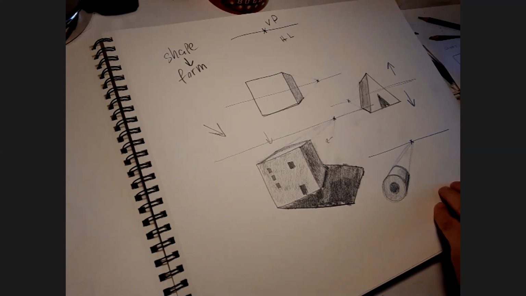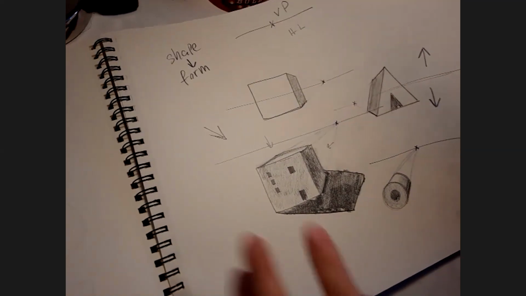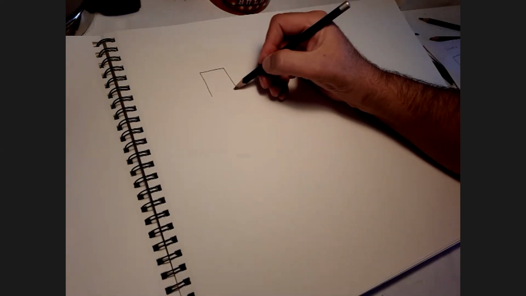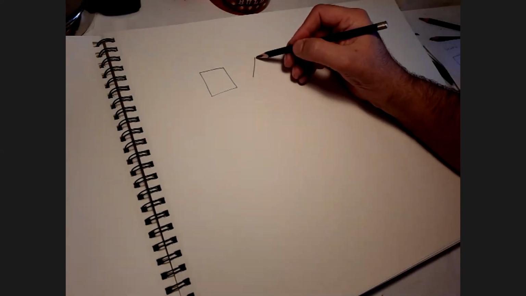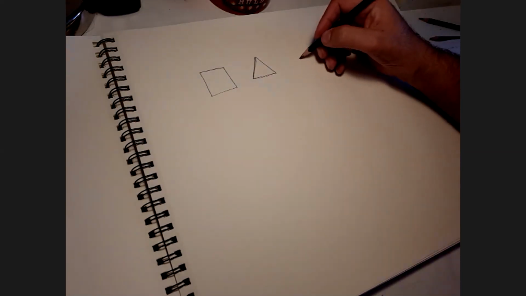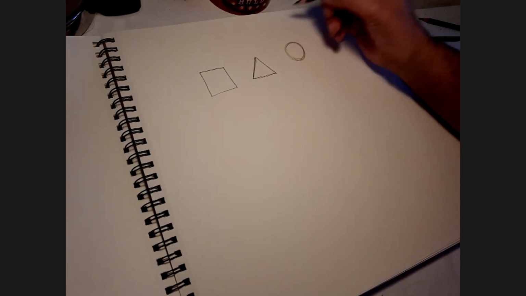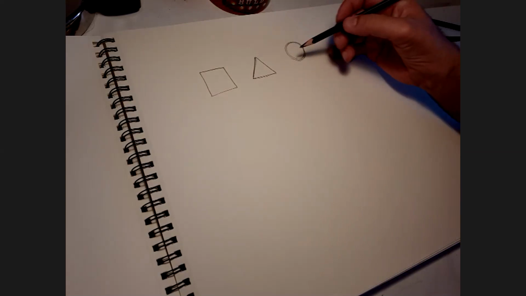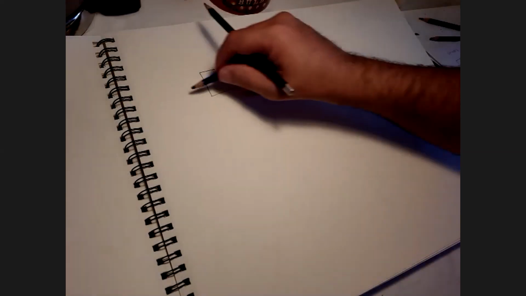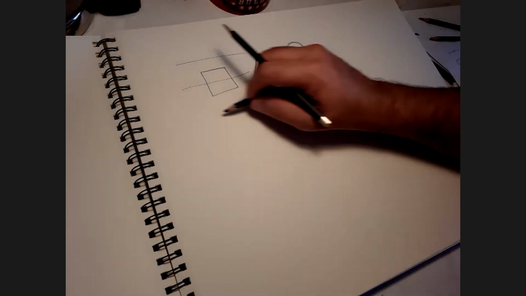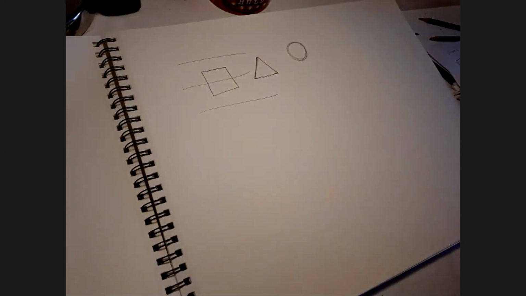So what I want you to do is do some exercise like this. So start with some simple shapes, a square, maybe a rectangle, a circle, and try to create a 3D form out of them. So one time just pass the horizon line through it, one time maybe at the top, or maybe one time at the bottom. So it's up to you.